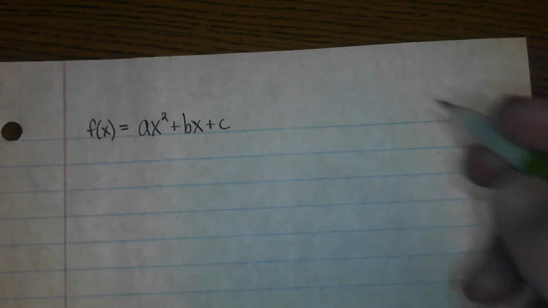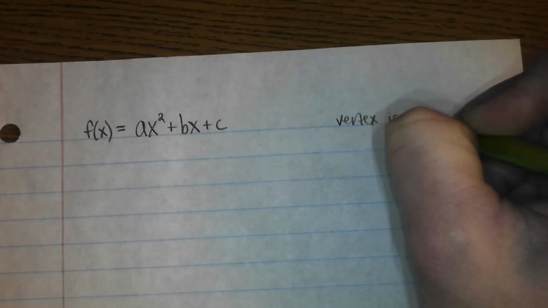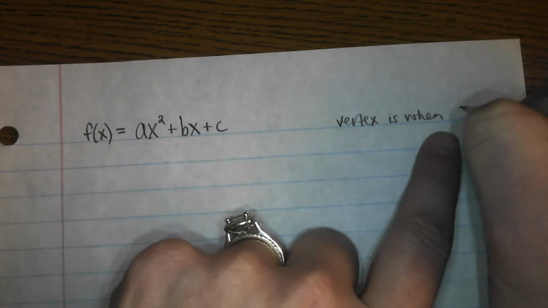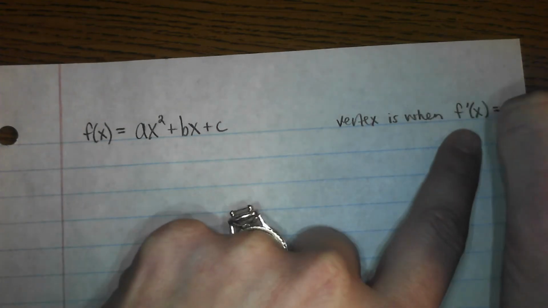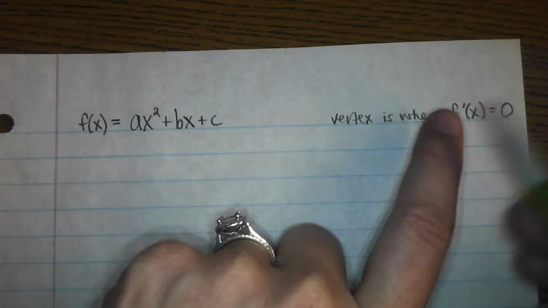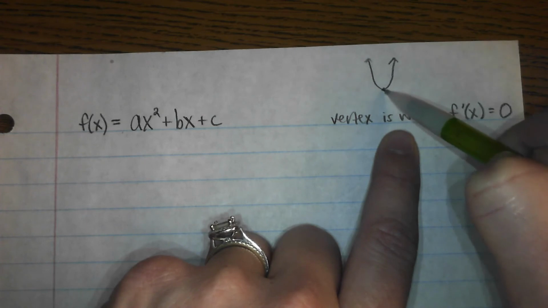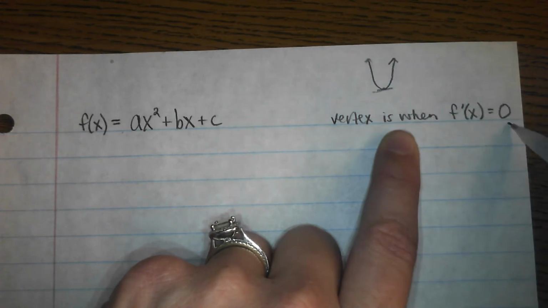And we all know that the vertex is going to be when f prime of x, when the slope, equals 0. Agreed? We just kind of discussed that. The vertex of a parabola is going to happen when this f prime at that location is 0. When the slope there is 0, okay?